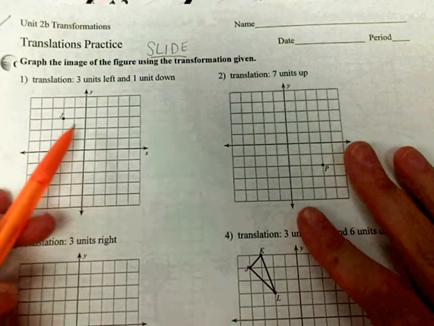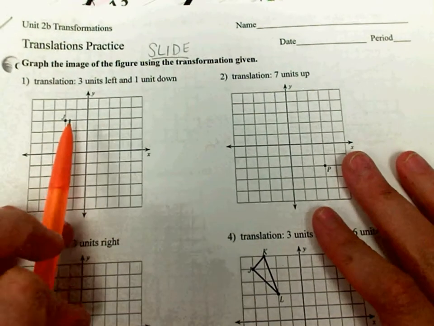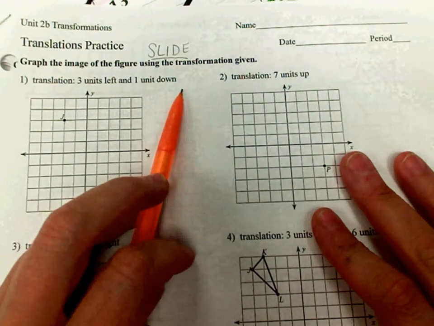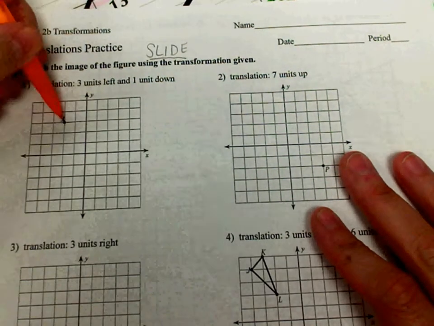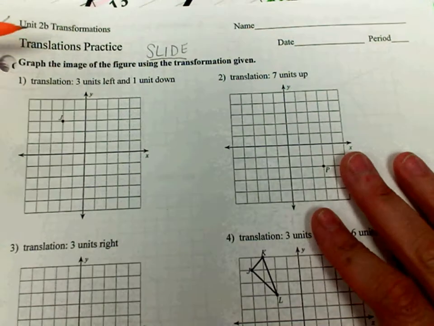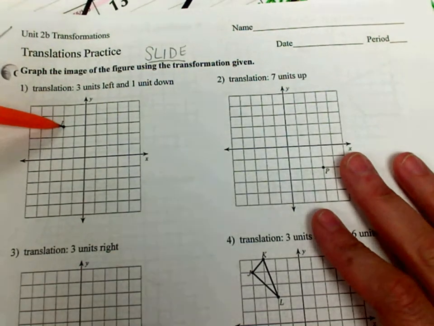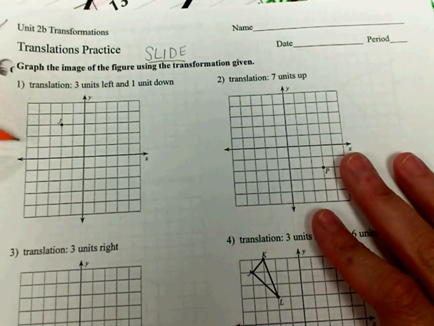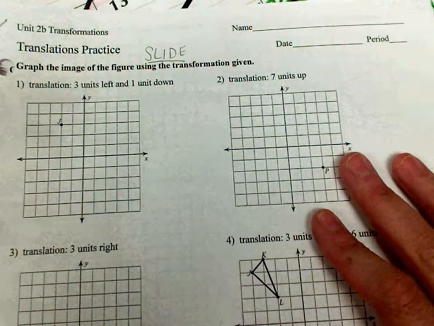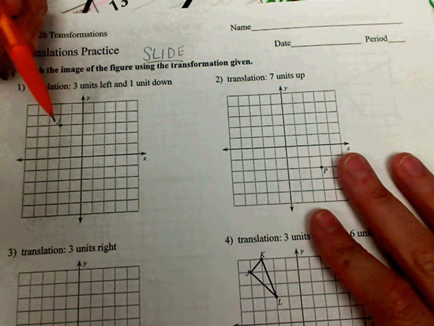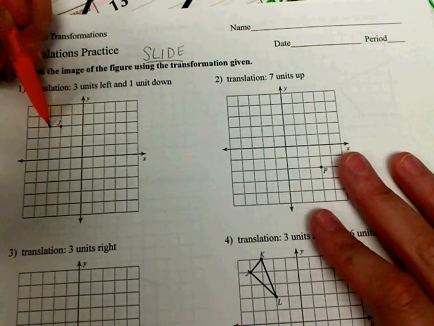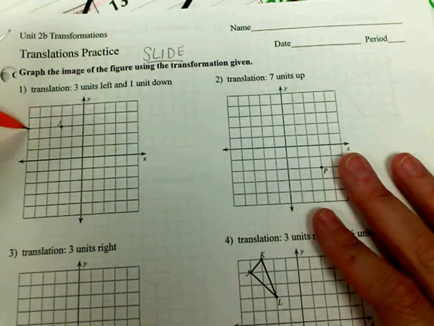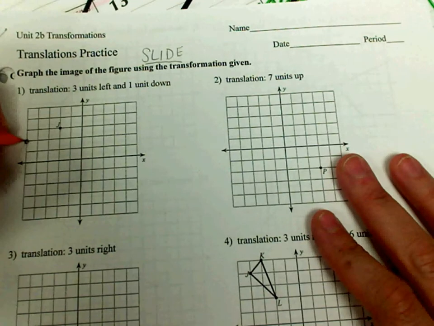Okay, so number one is just a point J. We're going to translate this 3 units left and 1 unit down. So you put your pencil on your pre-image, so in this case it's just this one point, and count 3 units to the left and 1 unit down. A unit is just a square. So starting here, 1, 2, 3 units to the left, and 1 unit down.